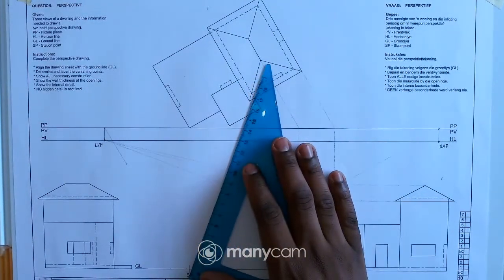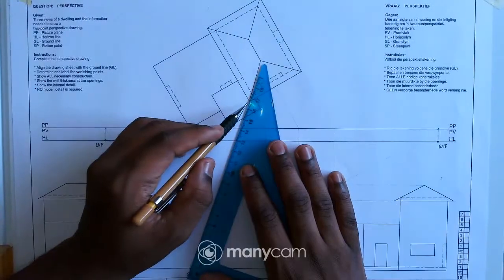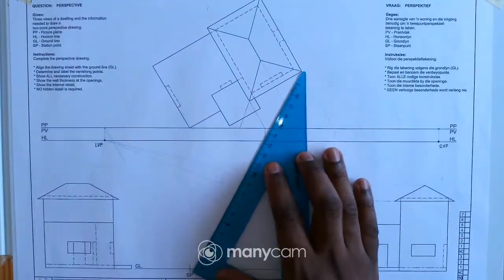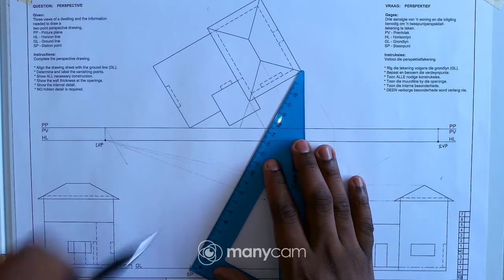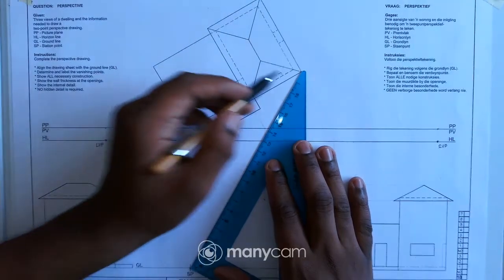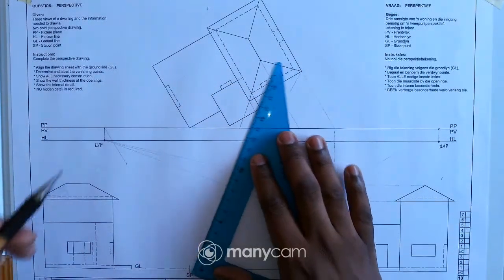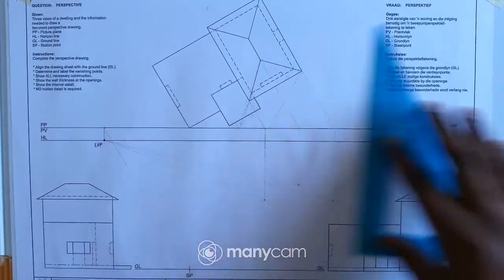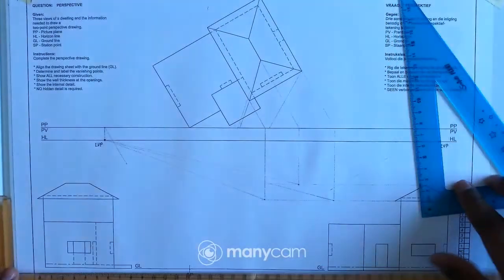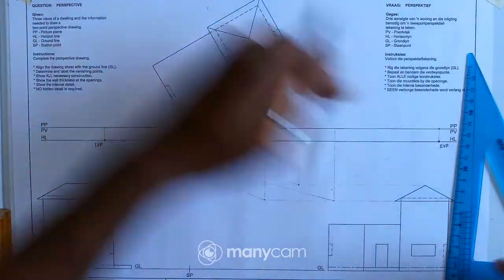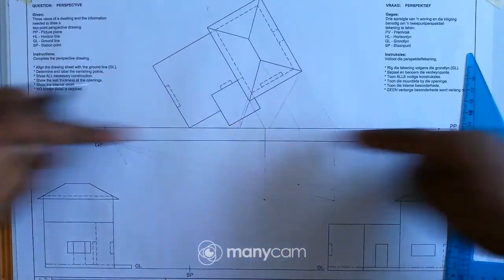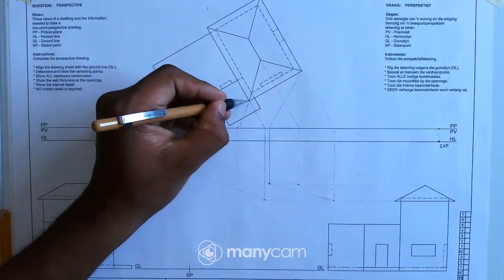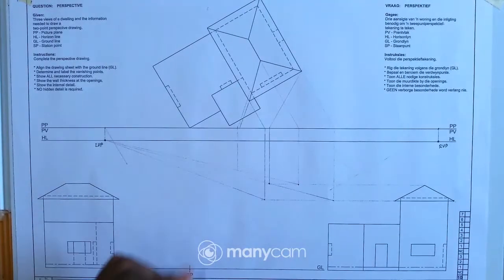So I'll start with this one. I project that point to the SP. Okay, and also that last point there, I'll have to project that point to the station point like that, and also that one there, I'll have to project that point down to the SP. But from here I can just project the lines up to the picture plane, because from there I have to project them vertically. Okay, I have to locate this point right on my perspective drawing.